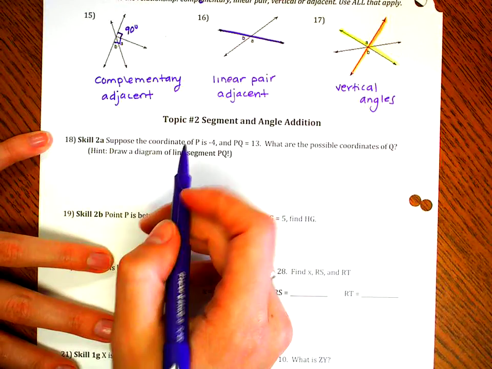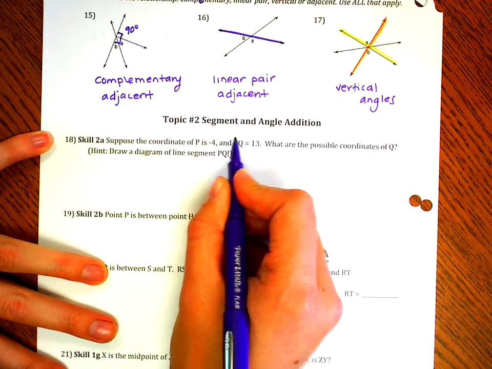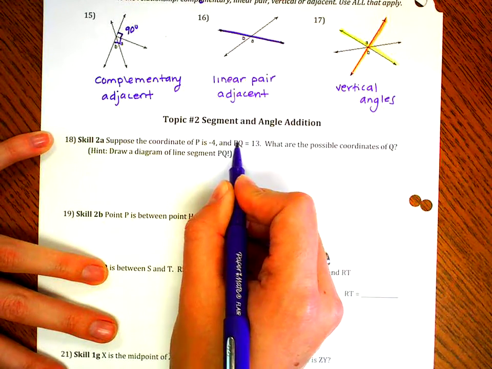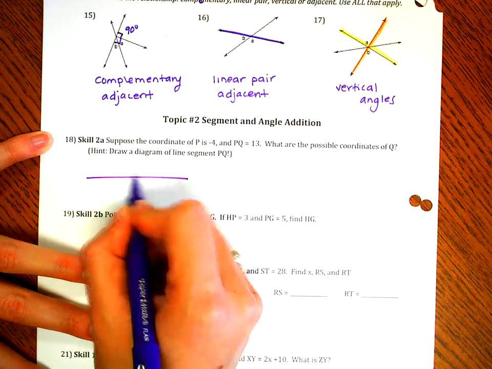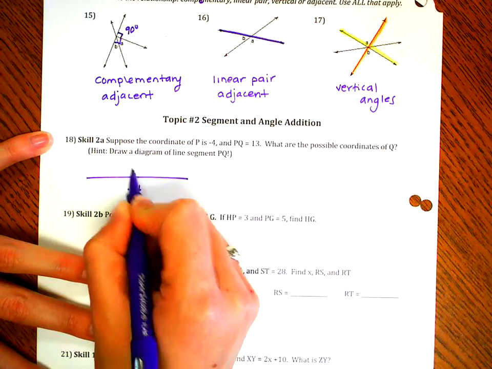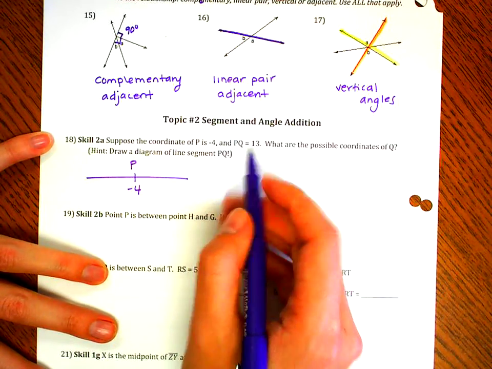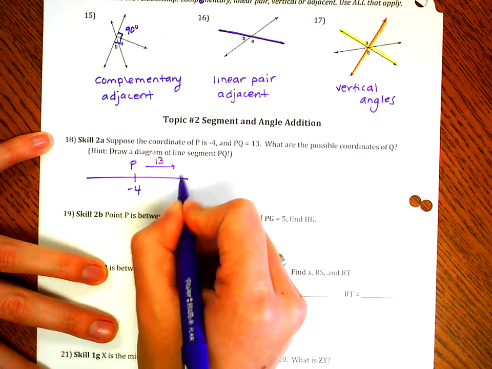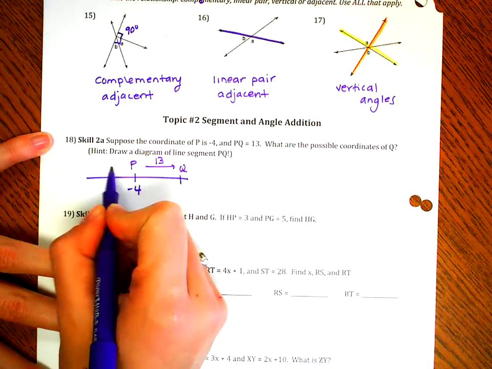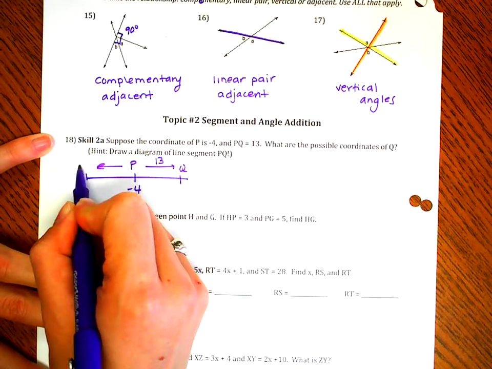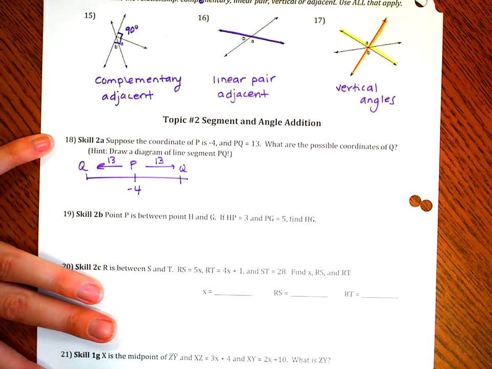Number 18, suppose the coordinate of P is -4 and the length of PQ is 13. Remember, when there's no line on top, that means the length of PQ, the distance between P and Q. What are the possible coordinates of Q? Well, I'm going to start by drawing a line. P is at -4, and we know Q is 13 units away from P. So if I were to move this way 13, I would get to Q. But here's the thing, we don't know that it goes this direction. We also could go this direction to get to Q, and we'd also go 13 to go this direction. We want to figure out those coordinates.